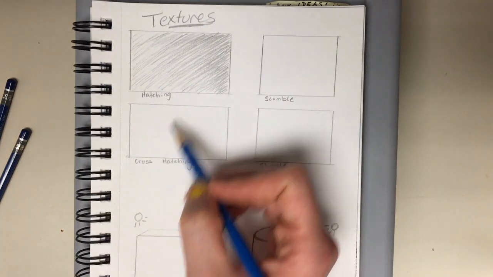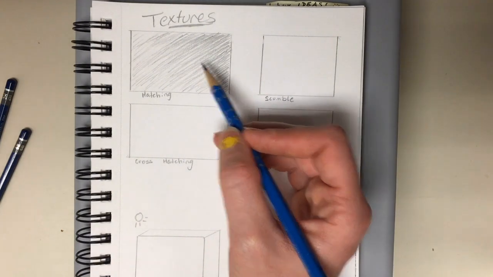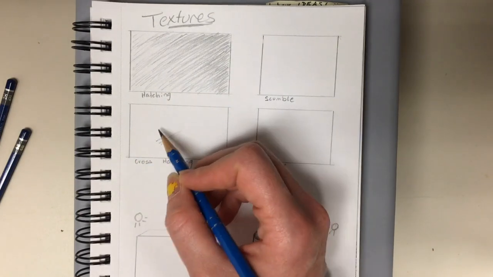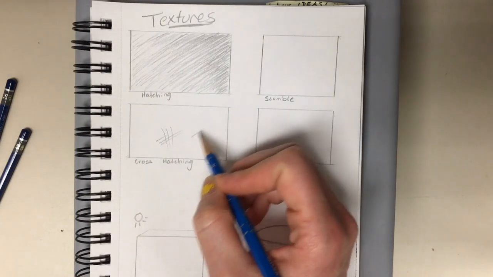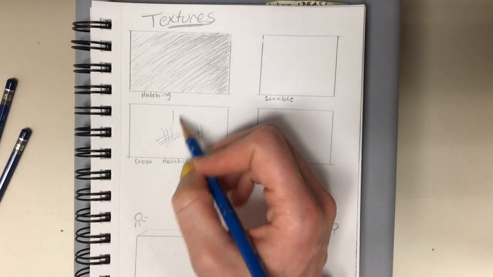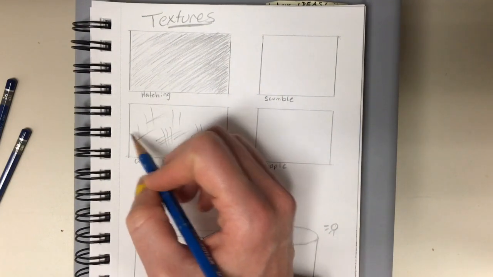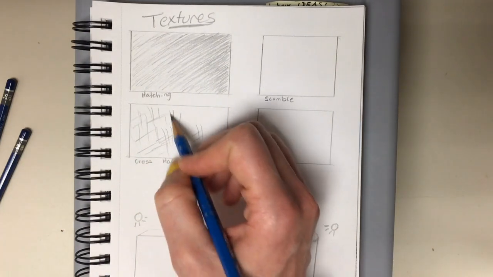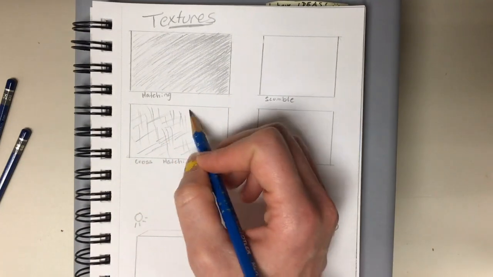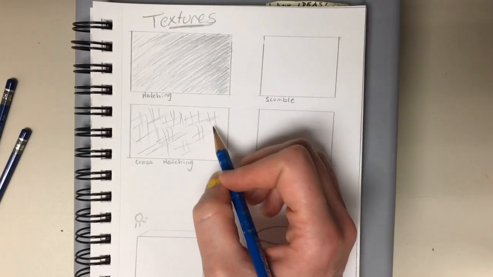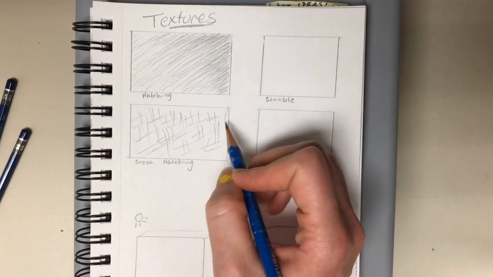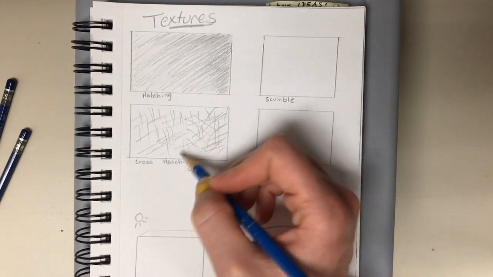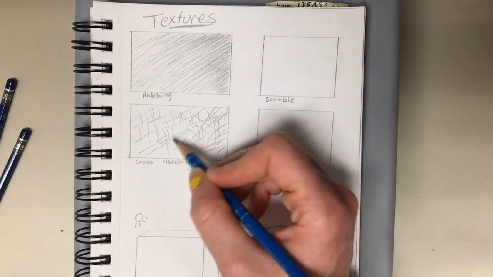Now cross hatching, if hatching is lines, cross hatching is crossing lines. So the way that I like to do this is I like to create almost like hashtags and have my lines cross automatically. You're going to do the same thing, building up more lines to the right to make it darker.